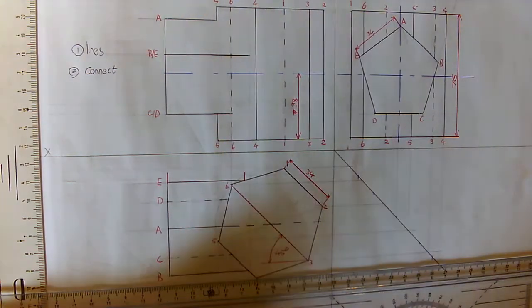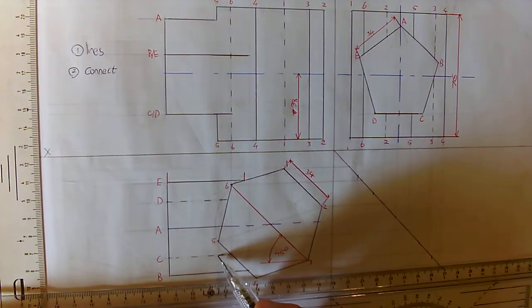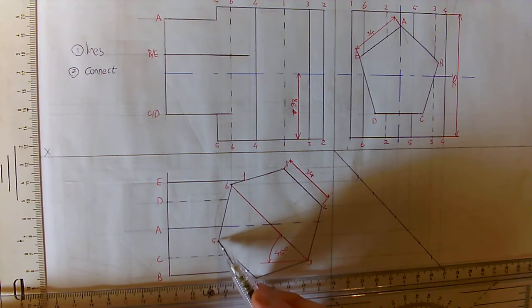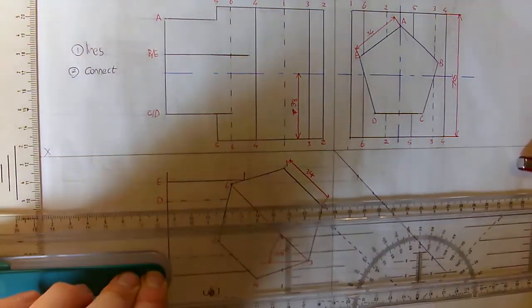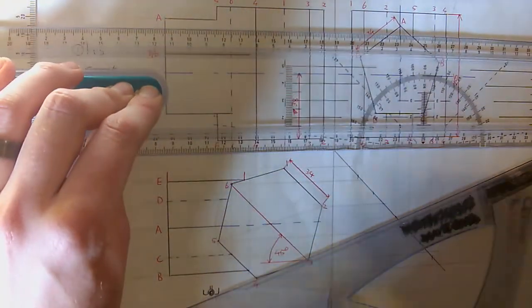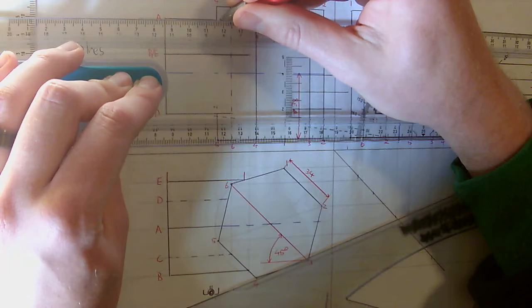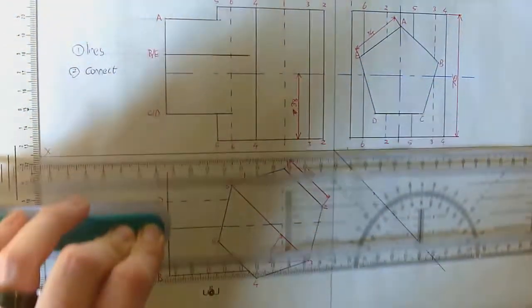A, now we need to be careful. B and C was in front of corner 5, but now A is behind it. So what do you think will happen? It will be hidden detail. So in other words, from there to there, it's hidden because it's behind the corner. You can't see it.